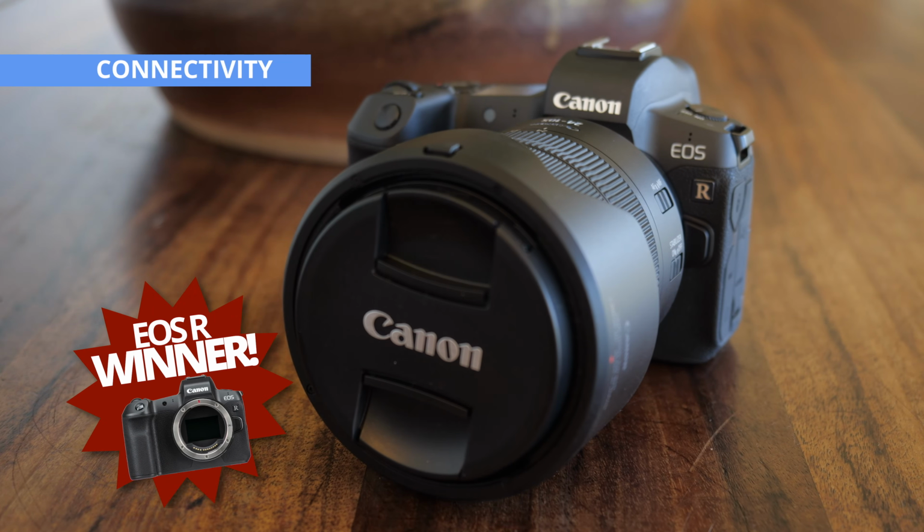The connectivity is strong on both of these cameras. Both offer Wi-Fi connection, but the EOS R also offers Bluetooth that allows you to send the images automatically to a phone as you shoot. Winner is the EOS R.